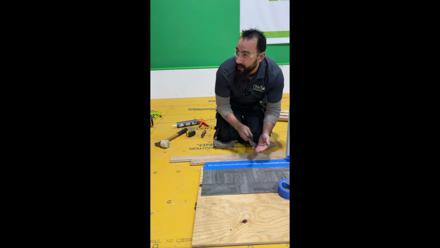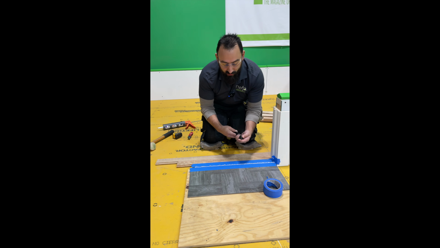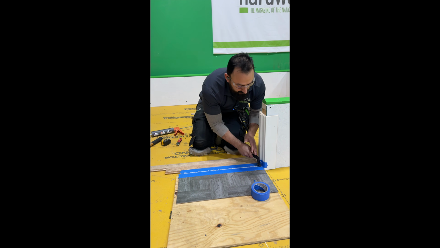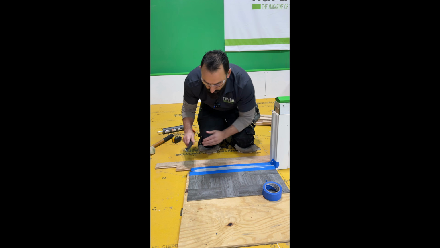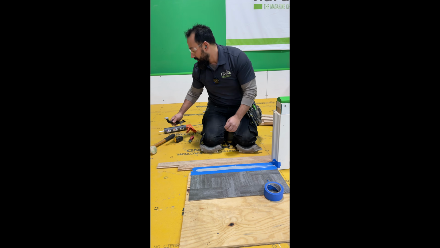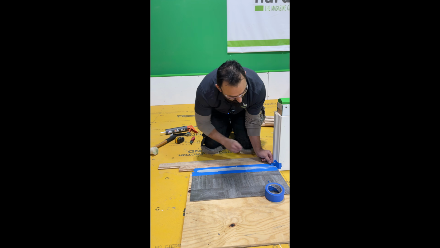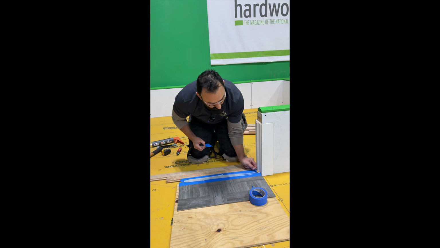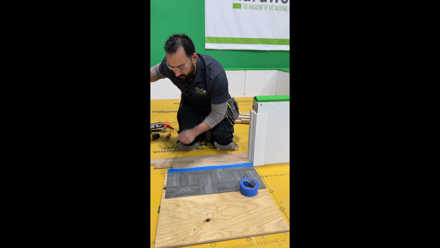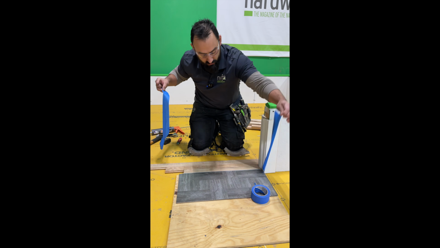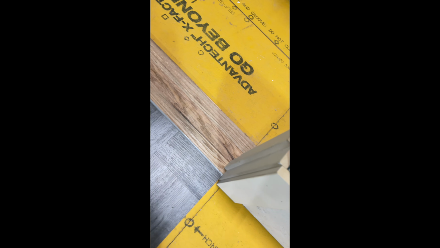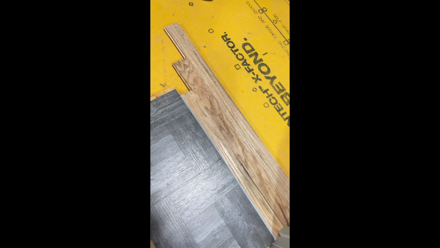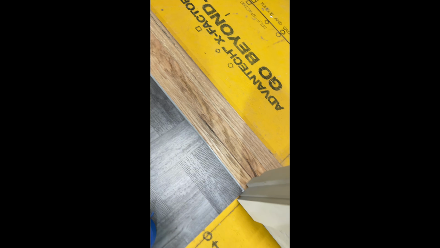You can do this with a rag, but I prefer to use this tool if I have it. It's got a rubber tip on it, and I'm just going to clean that edge up like that. And then I'm ready to peel my tape. And that ends up with a nice transition point that's really clean looking. It should match the grout line really well, and it also gives you two surfaces that remain almost flush.